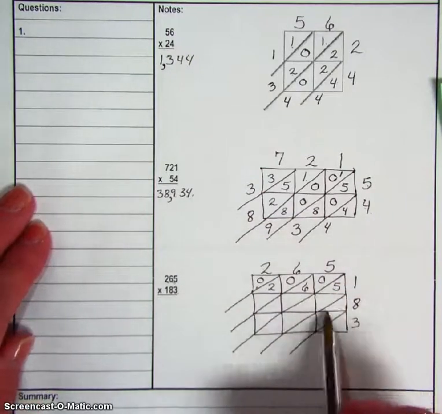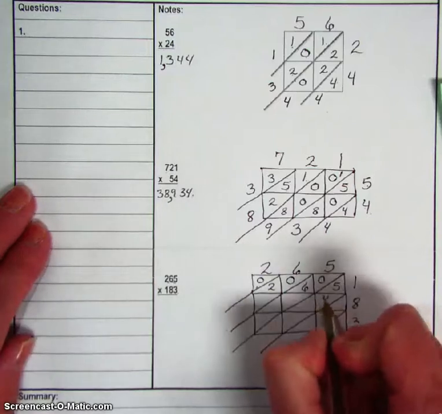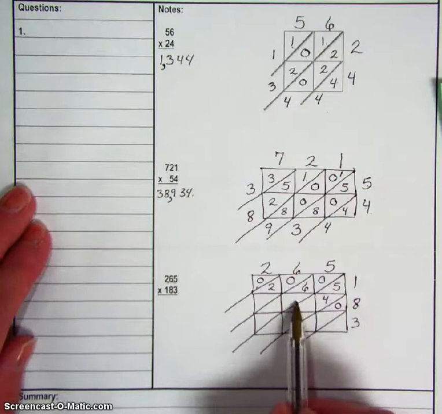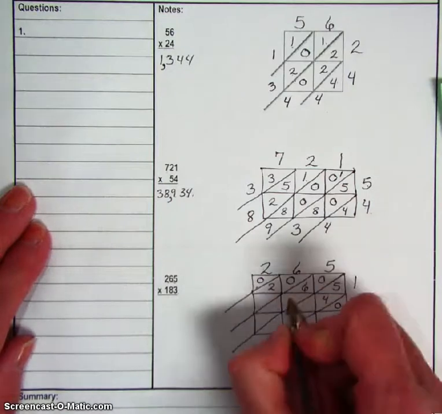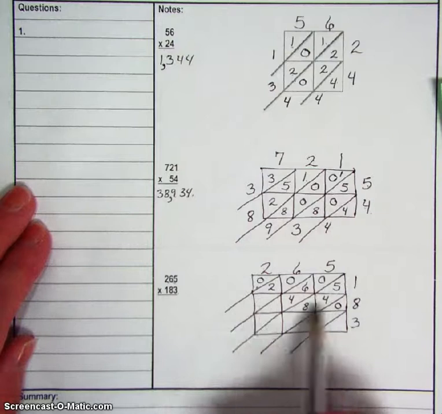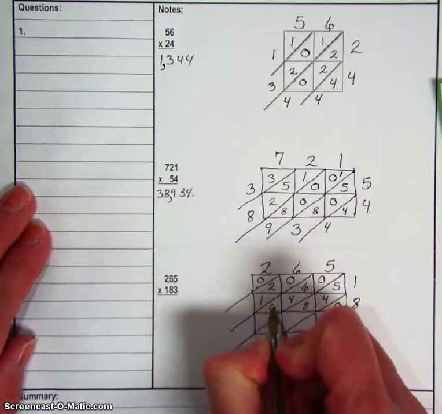Now I'm ready for my second row. 5 times 8 is 40. That's 4 tens and 0 ones. 6 times 8 is 48. 4 tens, 8 ones. And then 2 times 8 is 16. 1 ten and 6 ones.